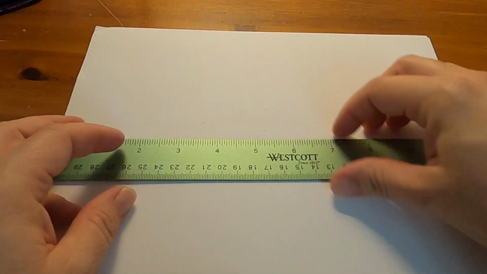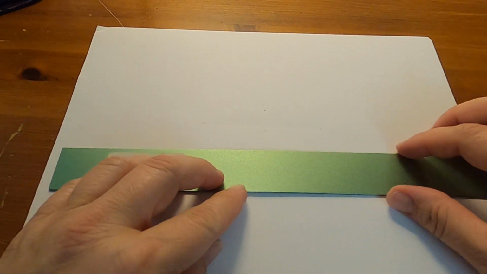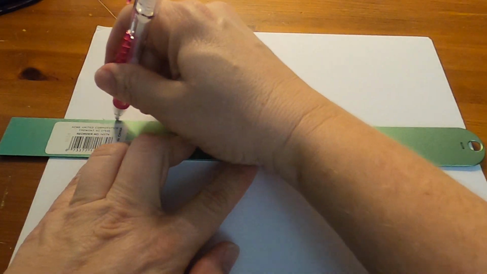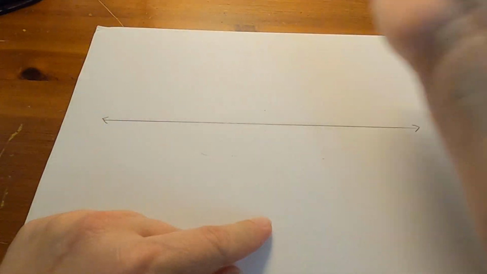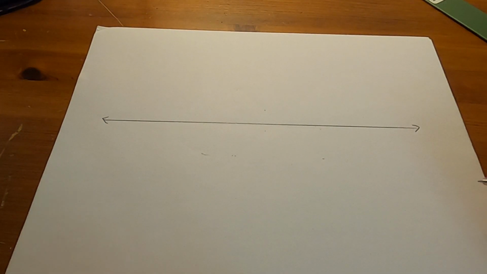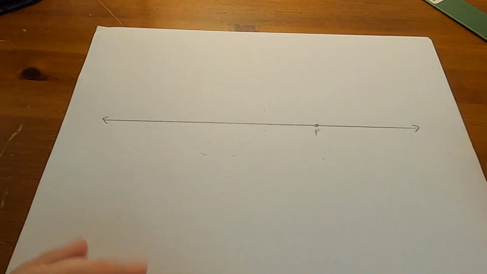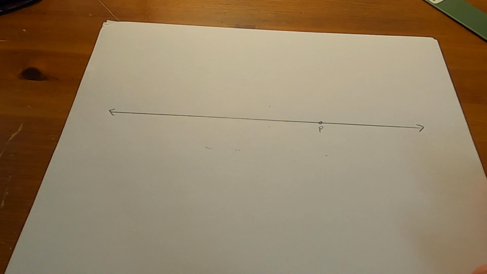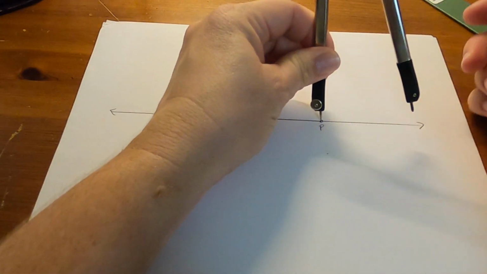All right, so on this one, we're going to be making a perpendicular line through a point on the line. So I have a line. I'm going to go all the way across my paper. Okay, there's a line. I want a perpendicular line that goes right here through that point P. Okay, so here's what I need to do. I need to use any radius I want, but put my point there.